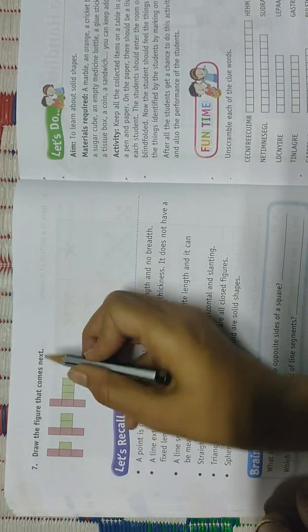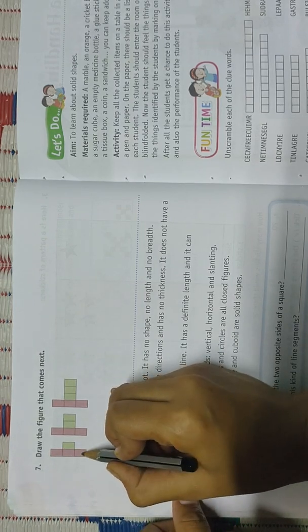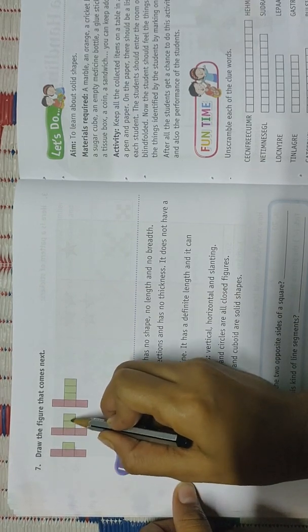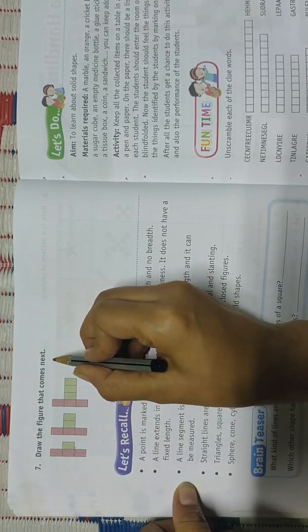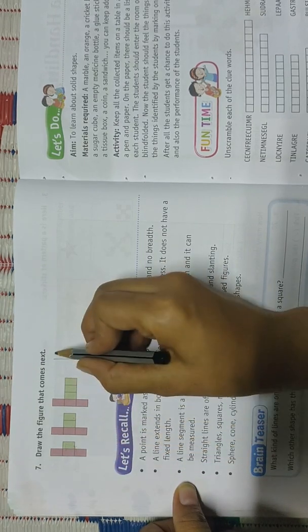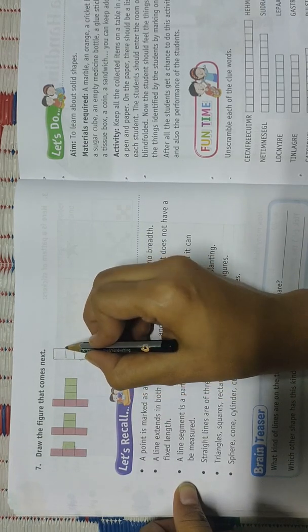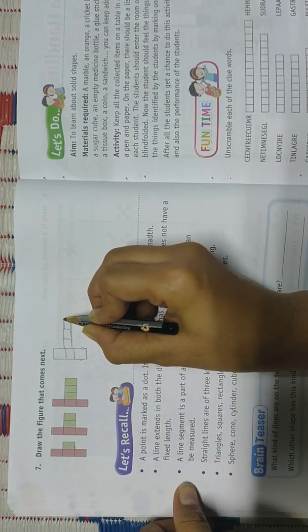Now next is last question of this exercise, that is 7th. Draw the figure that comes next. So we have to first observe this figure, this pattern, this rectangle of 3 brown, then 1 green, next one more green is added, then in next 3 greens are there. So next how many greens will add? 1 2 3. Now next become 4, right? So 3 as it is here brown, and next 3 rectangles will add 1 2 3 and one more 4.